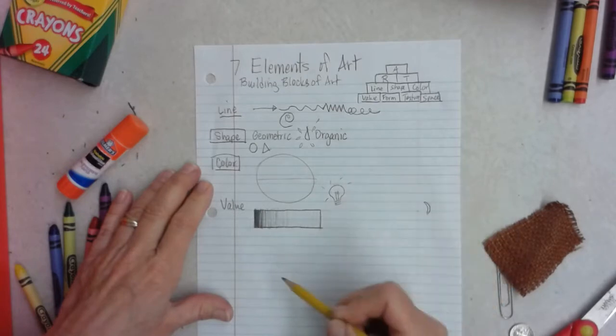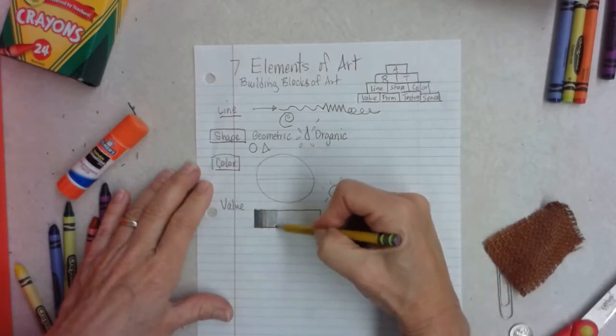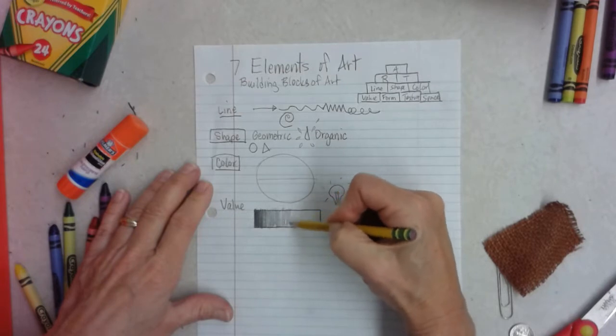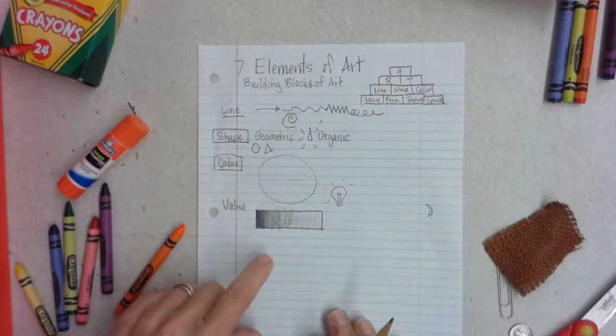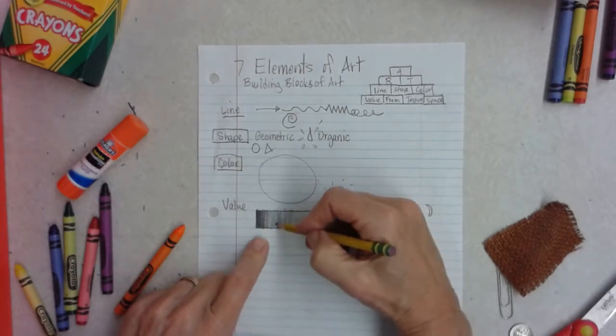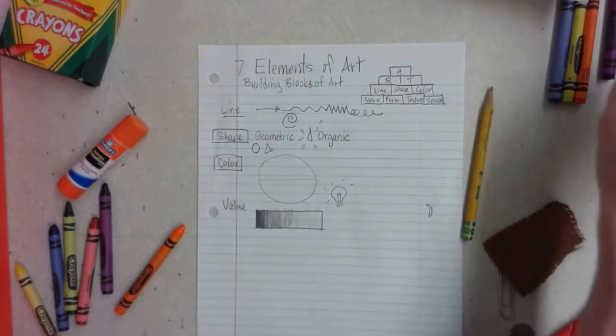So this would be creating a value scale. I might have to go over a little bit of this part. You have to have as many different values as you can, so many different shades, because that will help you create things like that sphere that you saw in the examples on the Google Slides.